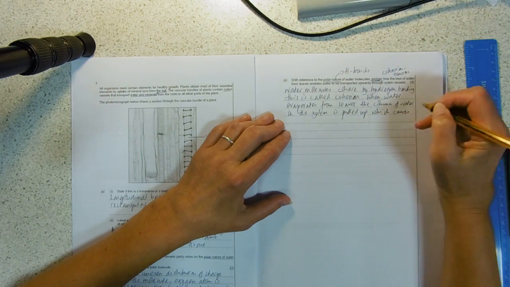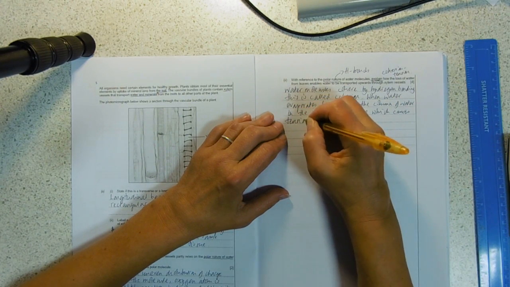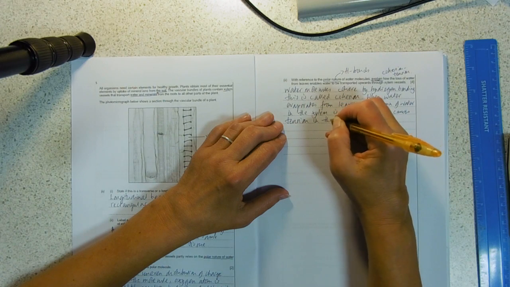And then I've mentioned both of my key terms, haven't I? Cohesion and tension. Causes tension in the column.